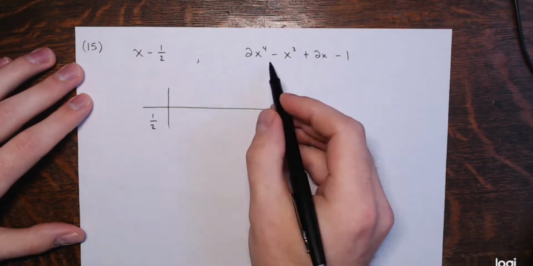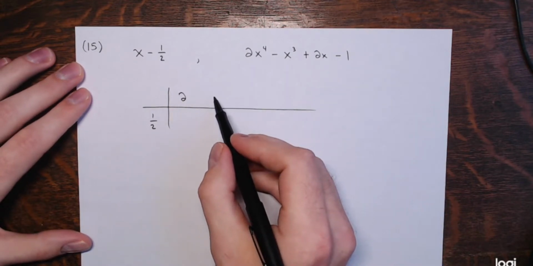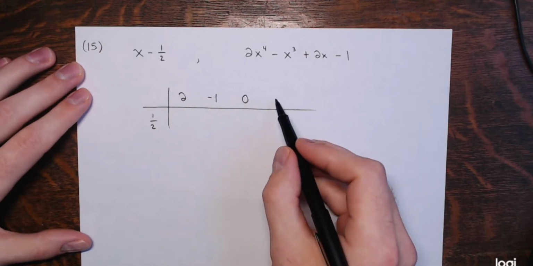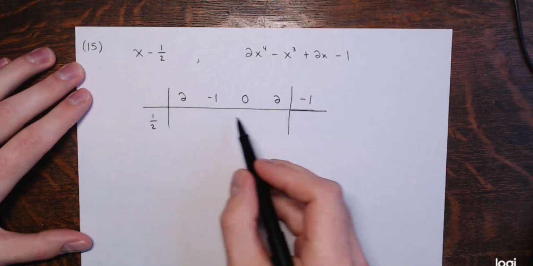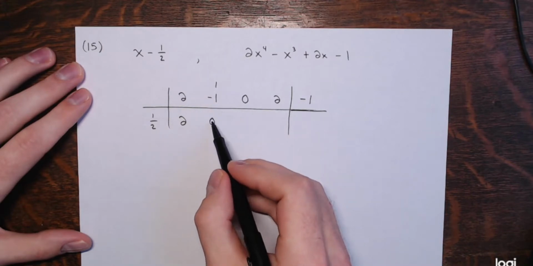Coefficients in order without skipping powers. 2x to the fourth, negative 1x cubed, 0x squared, positive 2x to the first, and then negative 1 for the constant. Drop the lead coefficient. Half of 2 is 1. 1 plus negative 1 is 0. Half of 0 is 0.